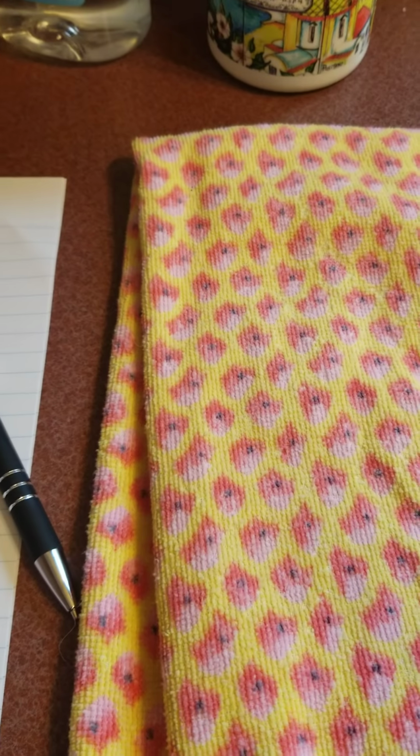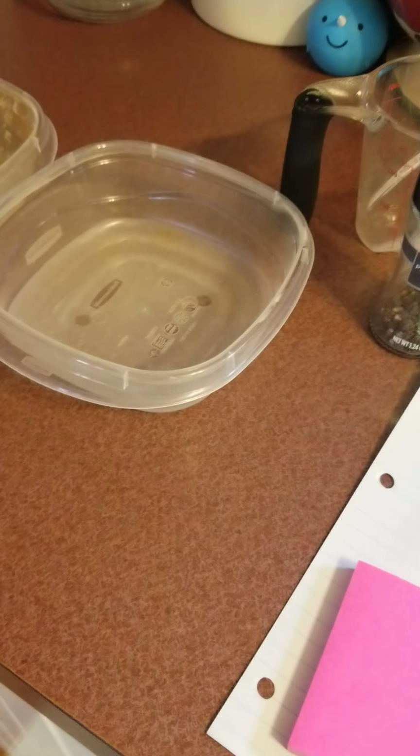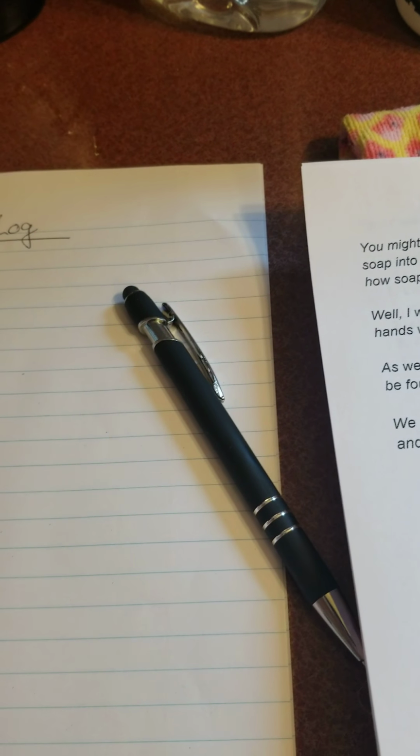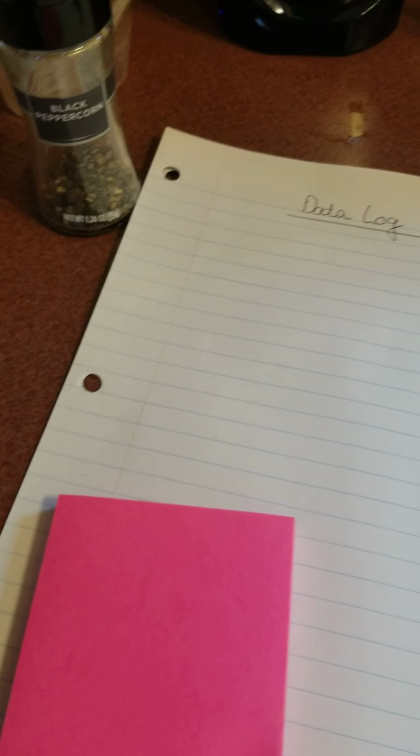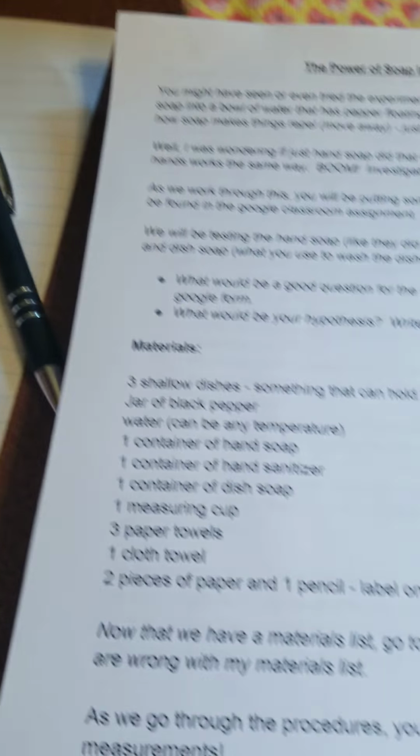1 cloth towel. There it is. 2 pieces of paper. I used a pen, and it's labeled data log. And these are my little pieces of paper in case I need them. All right, so now that we have a material list, there's a material list.